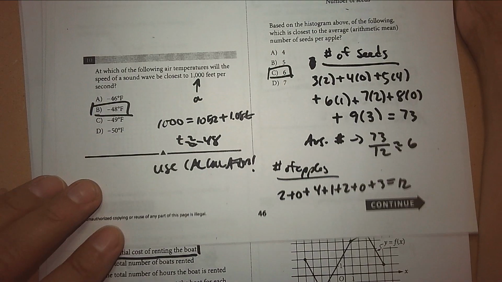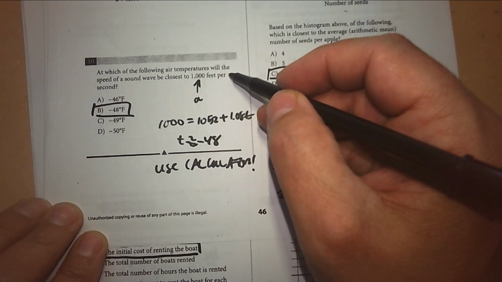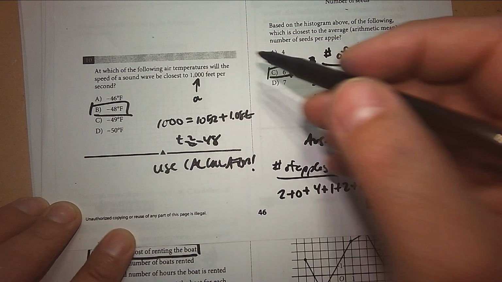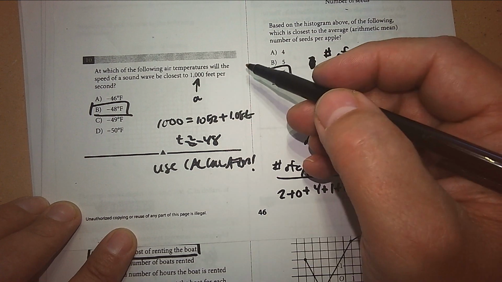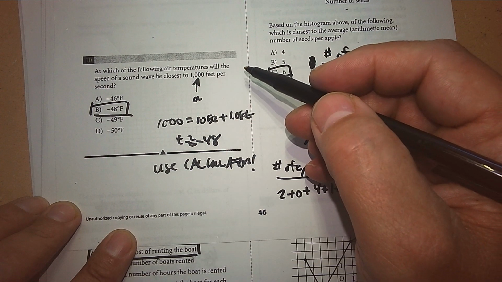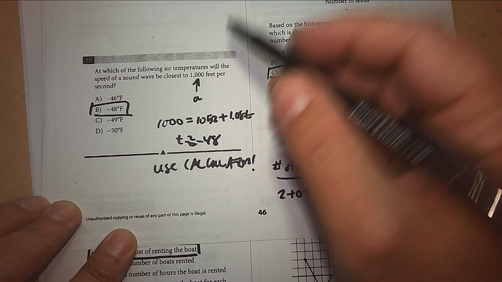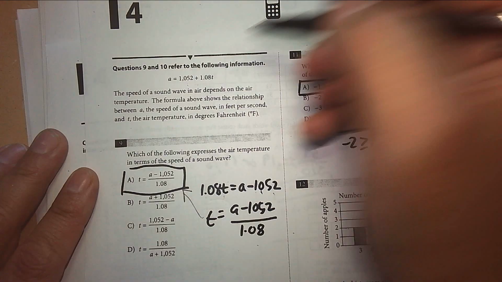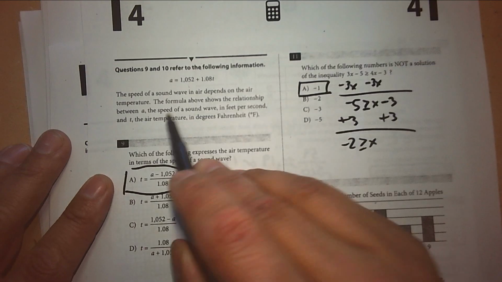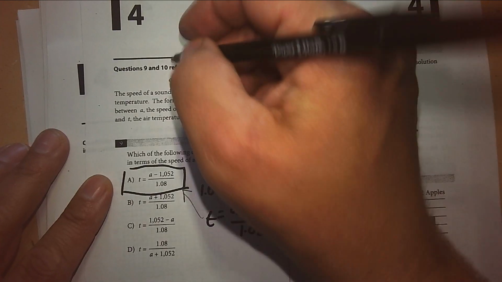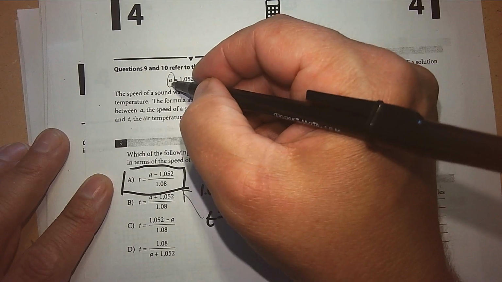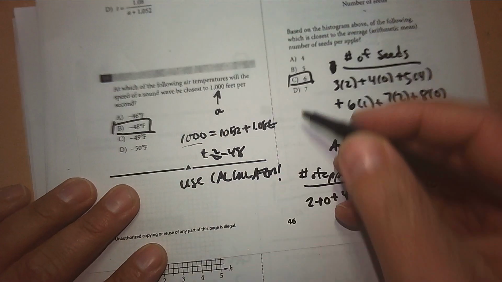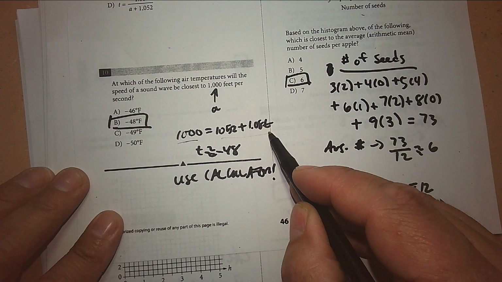Number 10, at which of the following air temperatures will the speed of a sound wave be closest to 1,000 feet per second? So, 1,000 feet per second, if I read carefully, that's what A represents. A is the speed of a sound wave, A. So what number am I going to plug in for A? 1,000. And I'm going to use that equation.